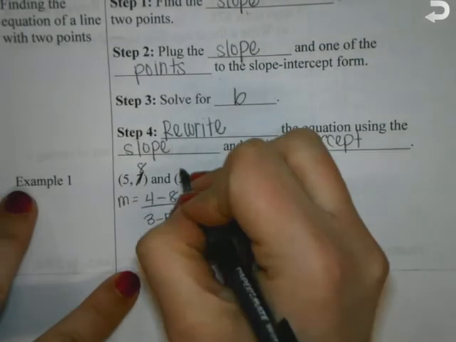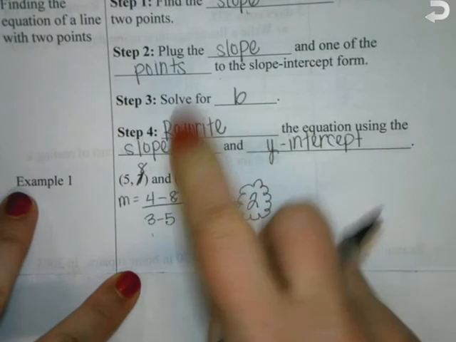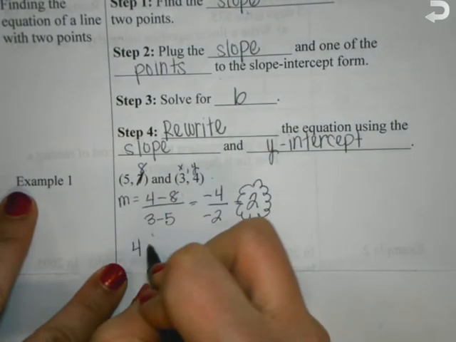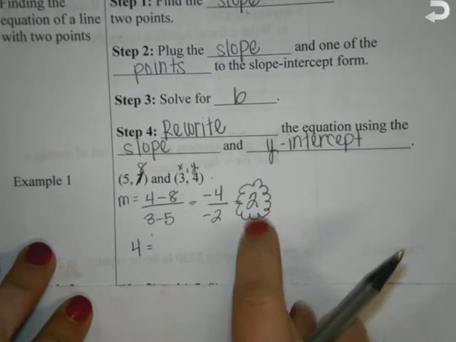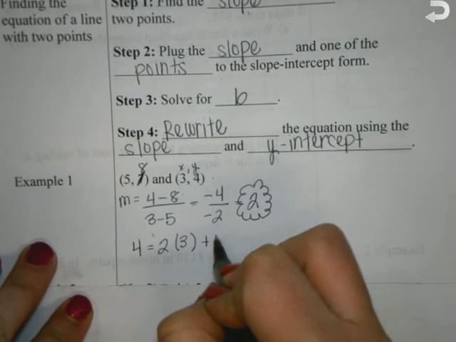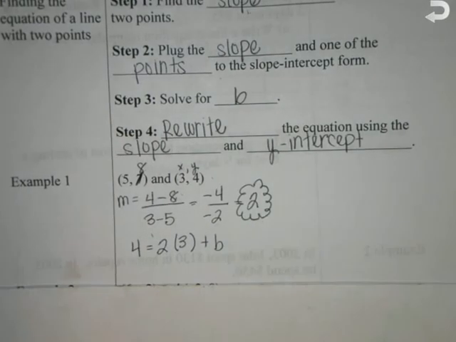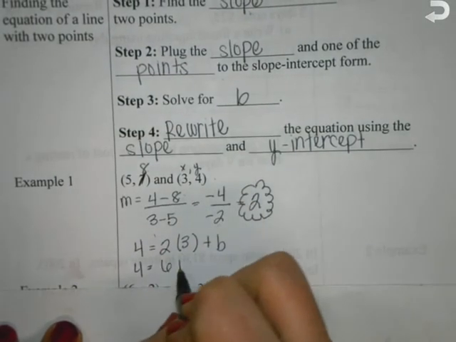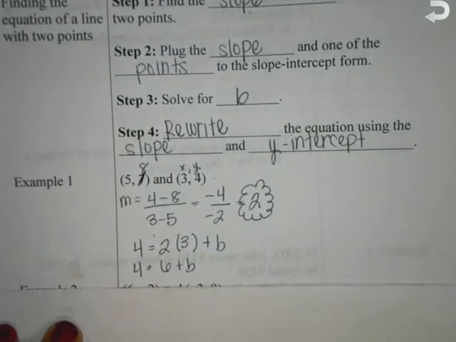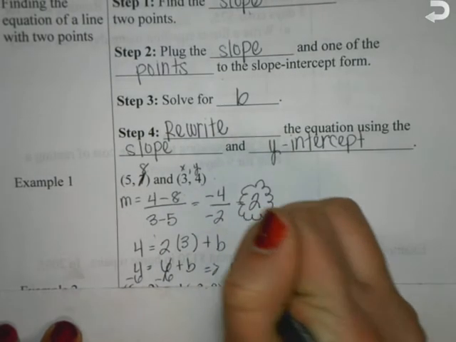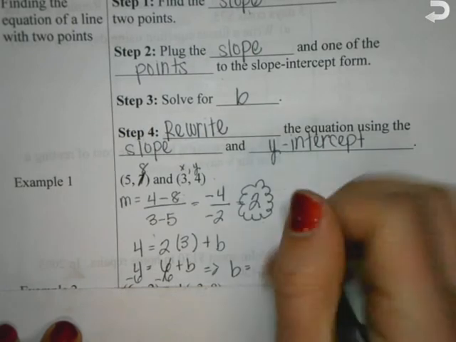3 is x and 4 is y. So y, 4 equals m, which is 2, times 3, that's our x, plus b. Okay, so that is 4 equals 2 times 3, which is 6, plus b. Subtract 6 from both sides. So that gives me b equals -2. Put a bubble around that one so we don't lose it.